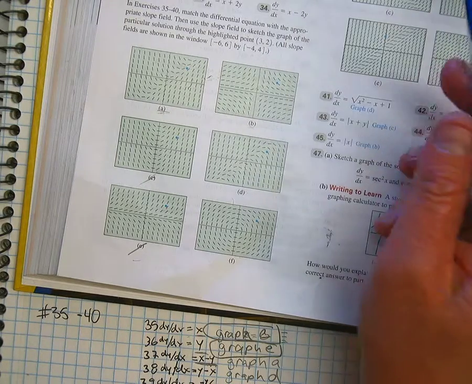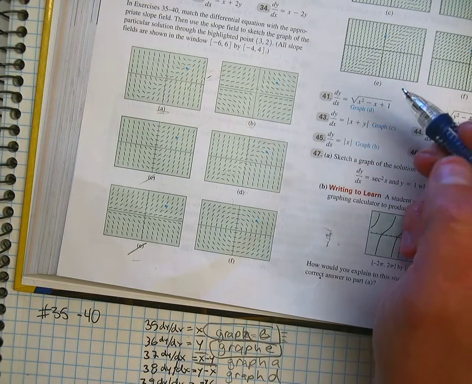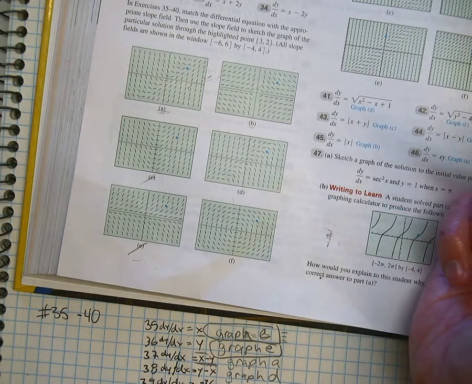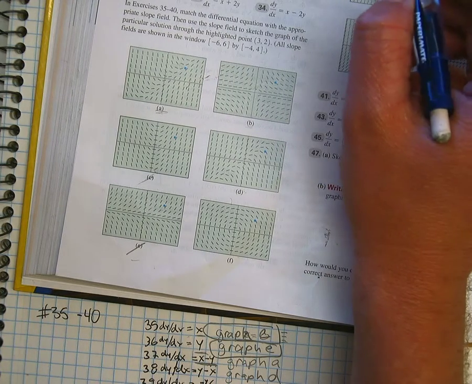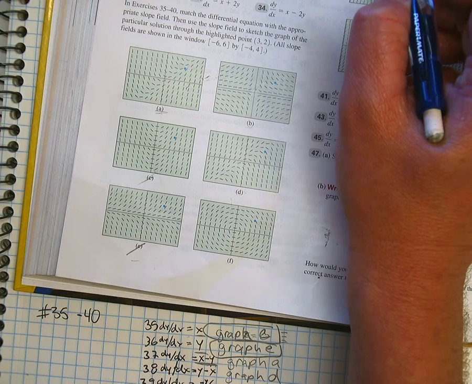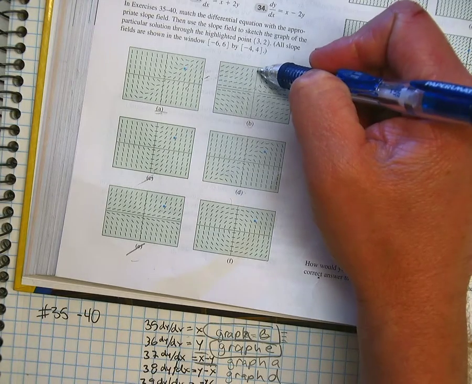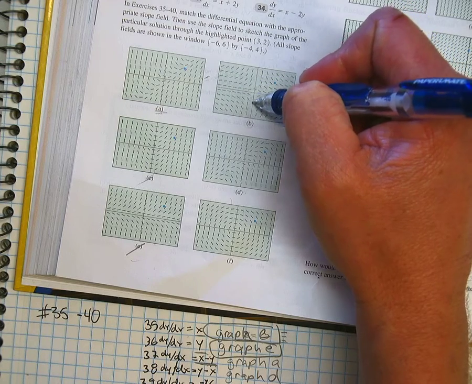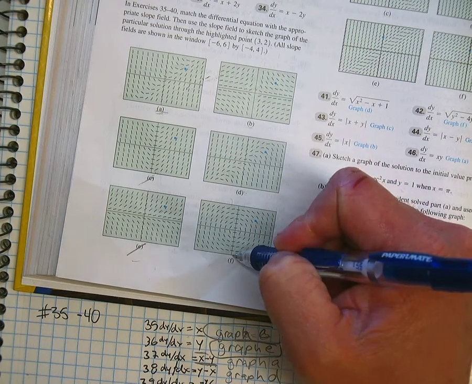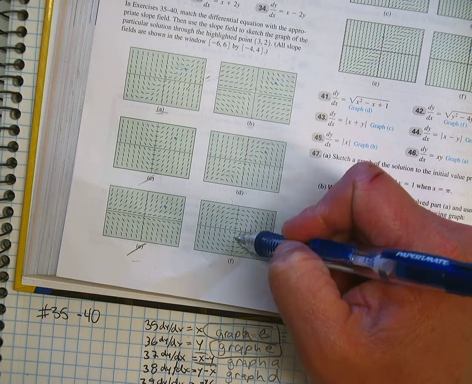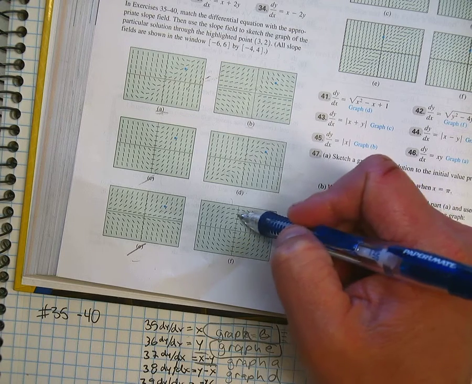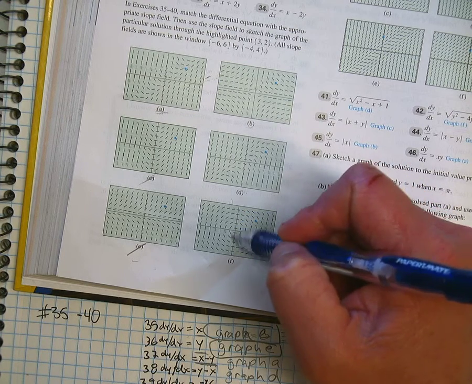So 39 says negative y over x. If I look at that, I go, oh, when x is 0, it's undefined. So it's a vertical line, okay? So going right here, vertical, vertical, vertical, vertical, vertical, vertical. Whereas this one, if you notice all those little marks right there, they're all 0. X equals 0, or the slope is 0.